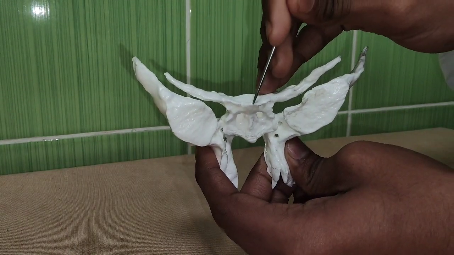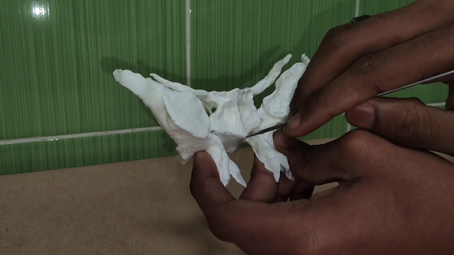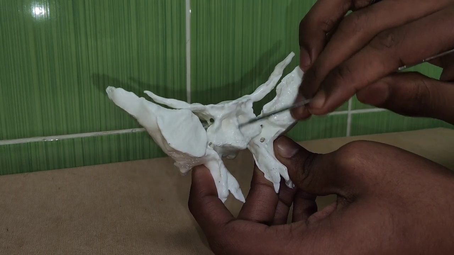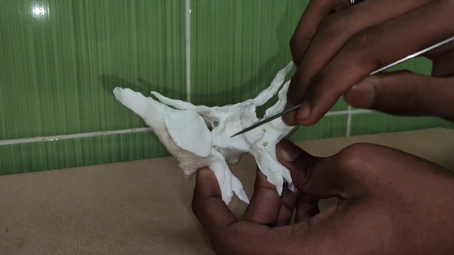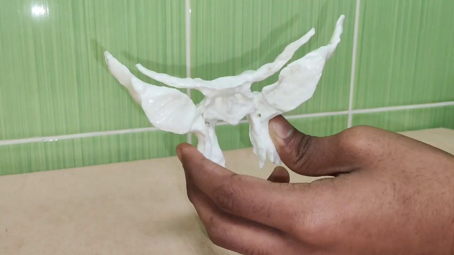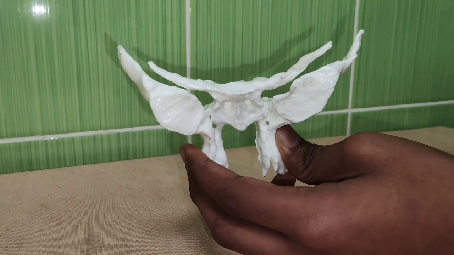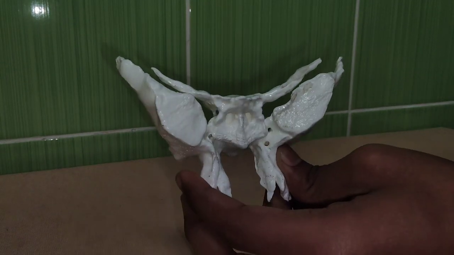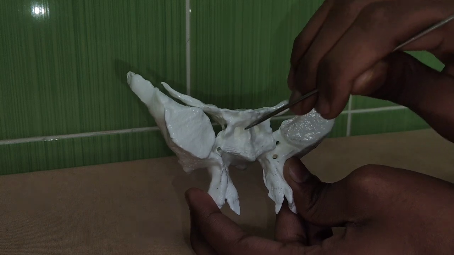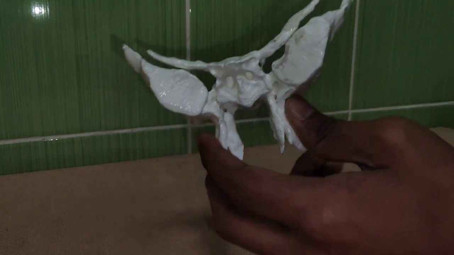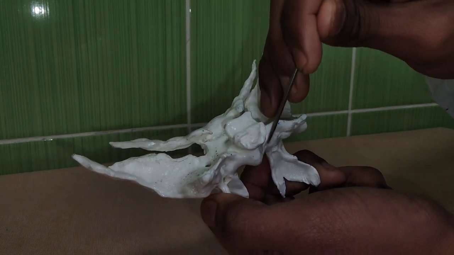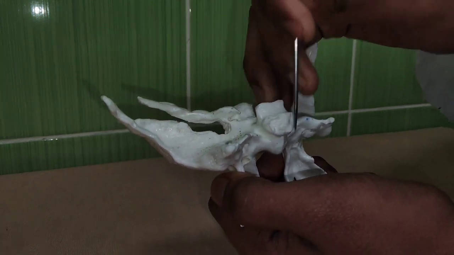The top one is jugum sphenoidale. The bottom is rostrum sphenoidale. The main line is crista sphenoidalis. This niche is concha sphenoidalis, and these holes are apertura sinus sphenoidalis. Jugum sphenoidale, rostrum sphenoidale, crista sphenoidalis, concha sphenoidalis, apertura sinus sphenoidalis, and spina ossis sphenoidalis, lingula sphenoidalis, corpus ossis sphenoidalis.